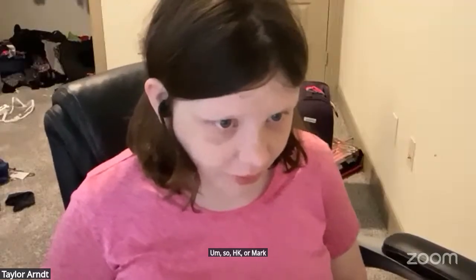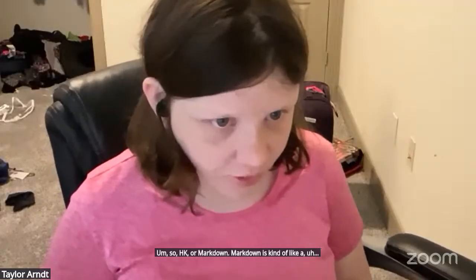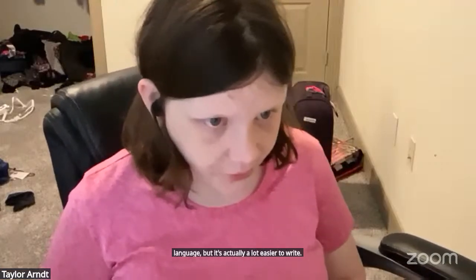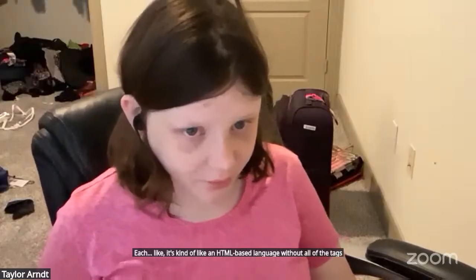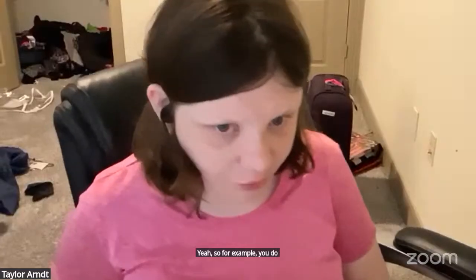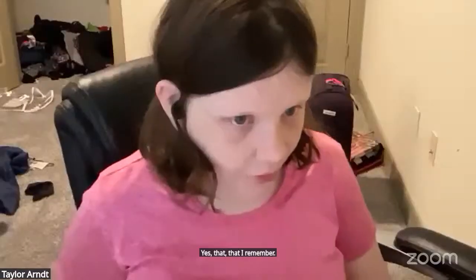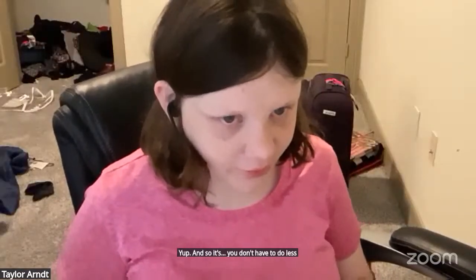So, HTML or Markdown. Markdown is kind of like an HTML-based language, but it's a lot easier to write, and it's used on GitHub. It's like an HTML-based language without all of the tags. For example, you use a number sign, then a space, for a heading. So you don't have to do the H1 tags. It's very easy to write.